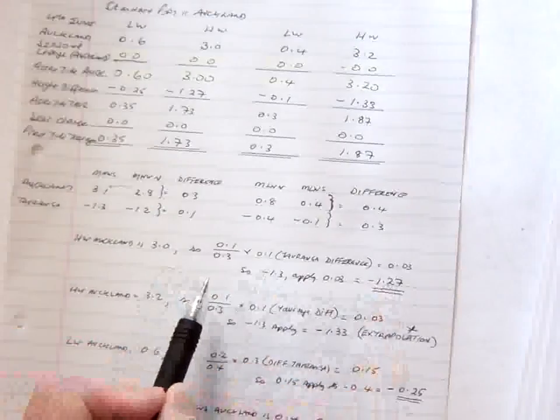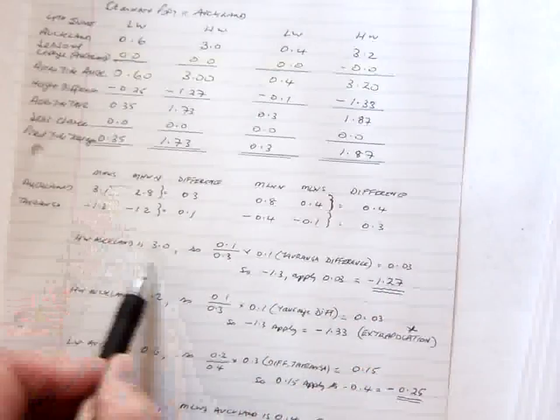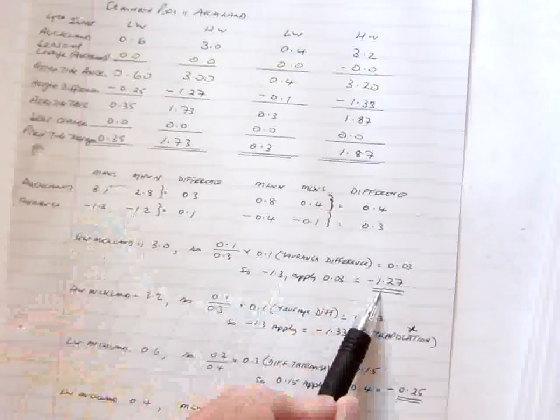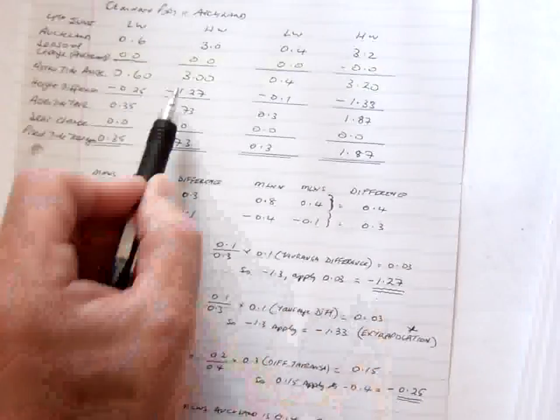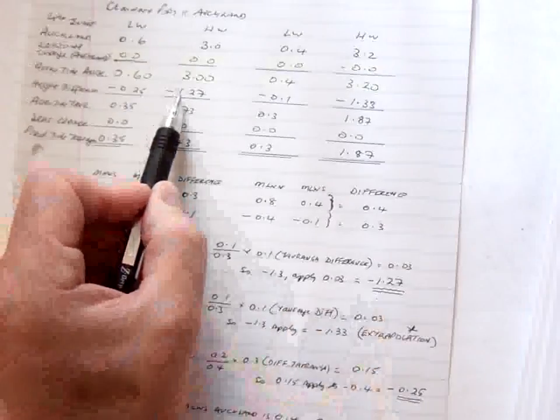So we apply 0.03. Now we're going from 3.1 down to 3.0, so we go from -1.3 towards -1.2. So our value is -1.27. We write that value in there, -1.27.